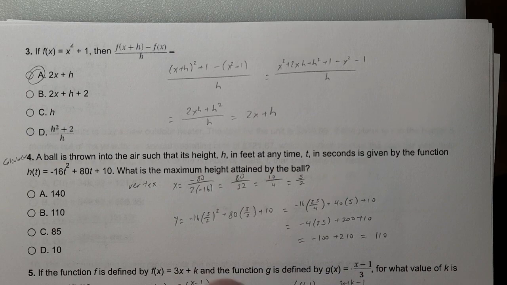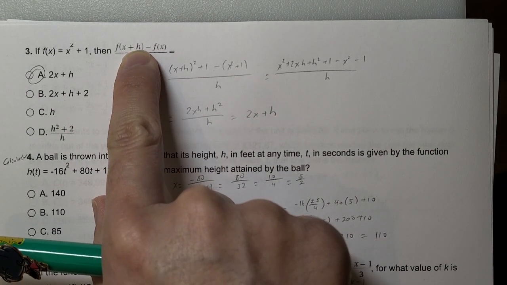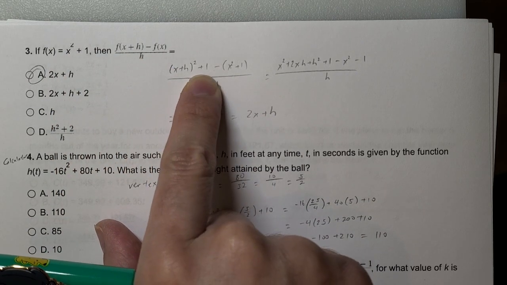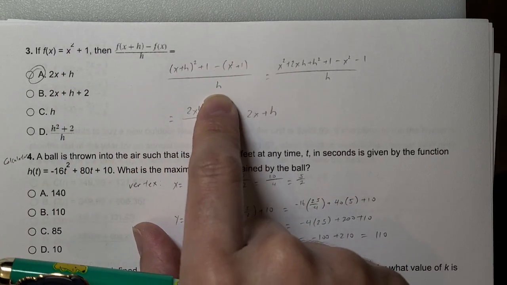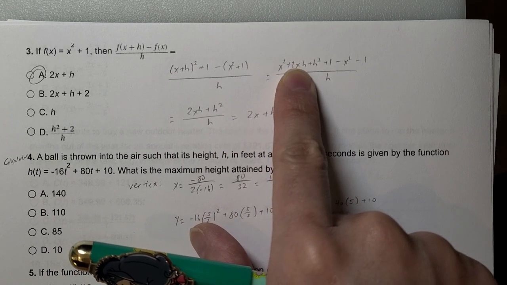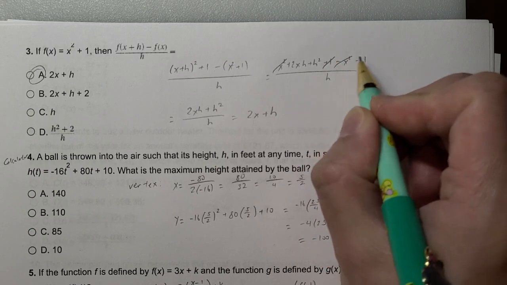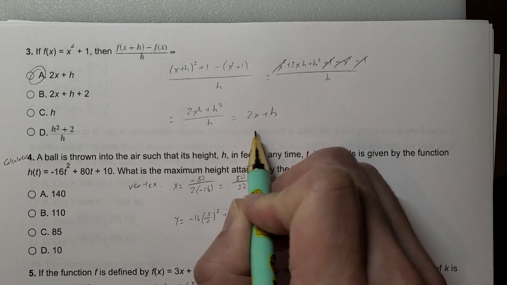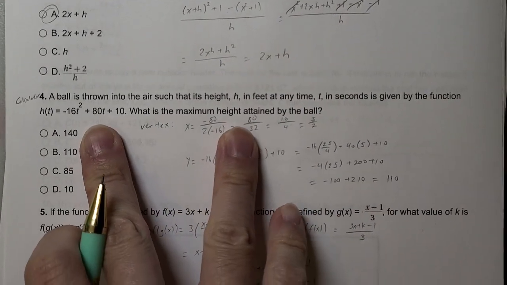Let's do it the proper way, though, that they want you to in this course. Wherever there's an x in our f, we plug in x plus h. So it becomes x plus h squared plus 1 minus, in parentheses, your f of x, which is just x squared plus 1, over h. Expand this out. That's what I did over there. x squared plus 2xh plus h squared. We see that this x squared cancels and this 1 cancels. So we're left with 2xh plus h squared over h, divided through by the h, 2x plus h. Choice is A.